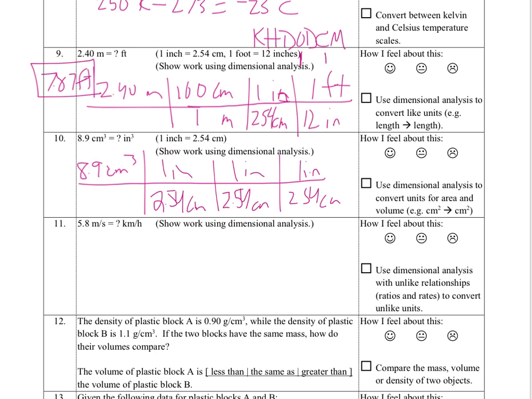I'm going to take 8.9 divided by 2.54 divided by 2.54 divided by 2.54, and I get 2 significant digits in my answer, so it comes out to 0.54 cubic inches. Okay.